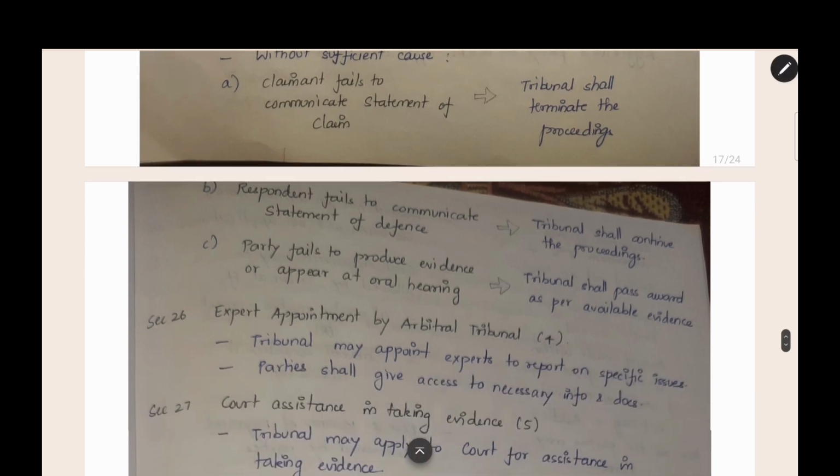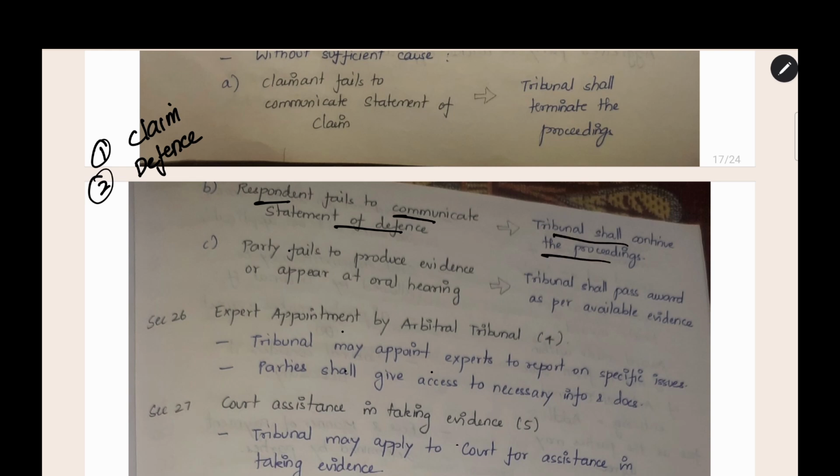The next point is when the respondent fails to communicate the statement of defense. The first party gave the claim, but the second party is not giving the defense. In this case, the tribunal shall continue the proceedings. The first stage is completed. Only the defense is not given. It will be taken that the party is not giving a defense and the tribunal will continue without the defense statement.